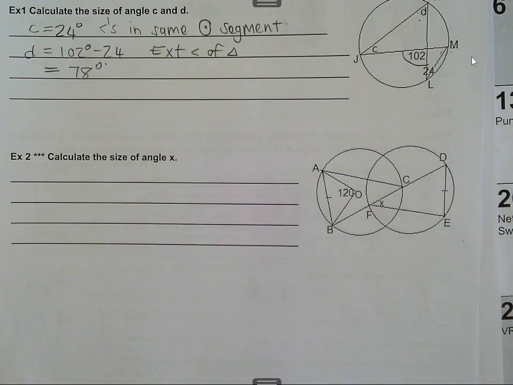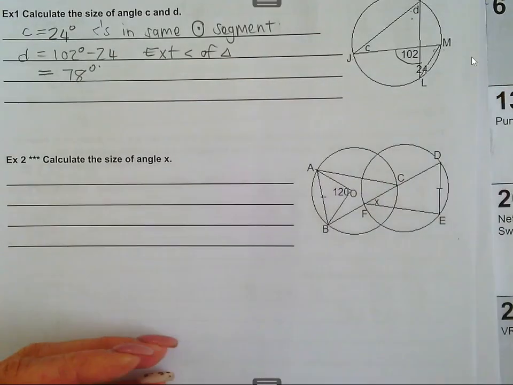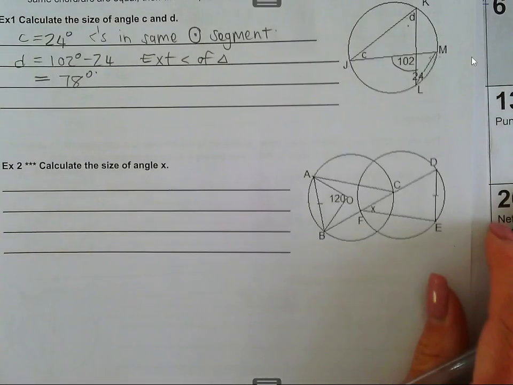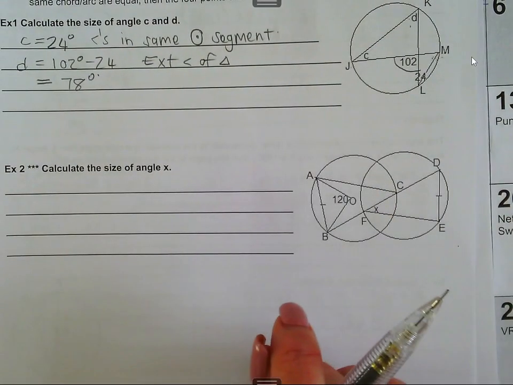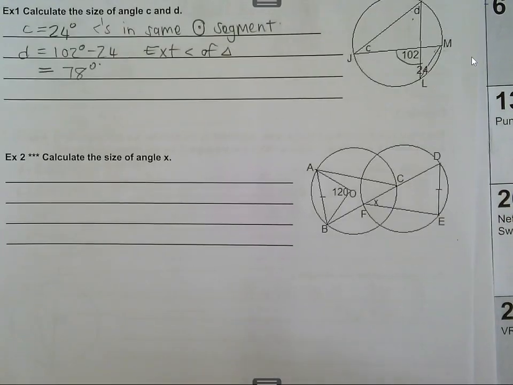When those chords subtend an angle in two separate circles of the same size, they subtend equal angles. Do you understand what I'm saying? Because this thing might as well have been picked up and reflected onto this one. It will give you the same angle.